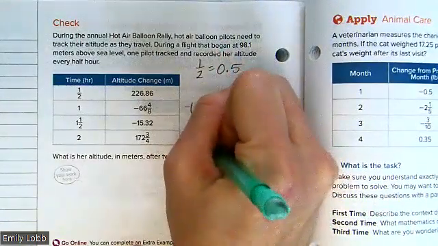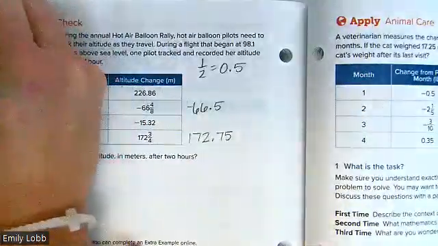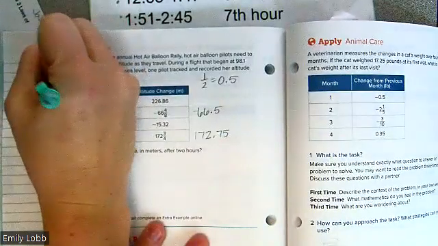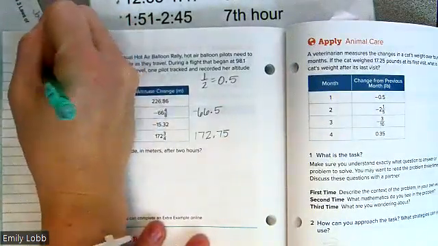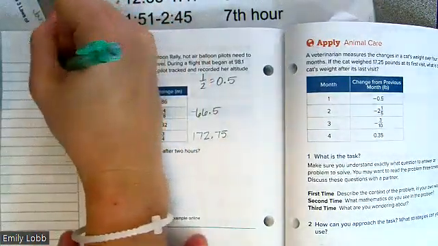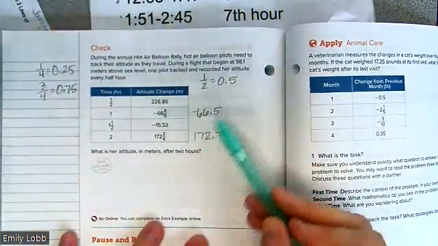So 172.75. We should also know that 3/4 is 75 cents, and we should know that 1/4 is 25 cents, right? So a few we should definitely know.